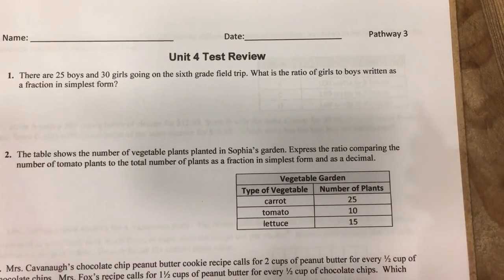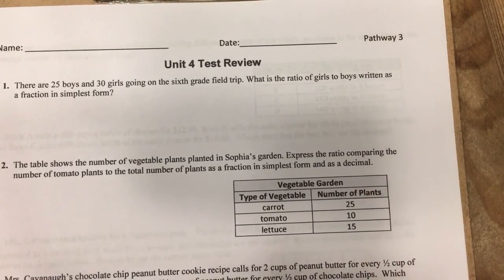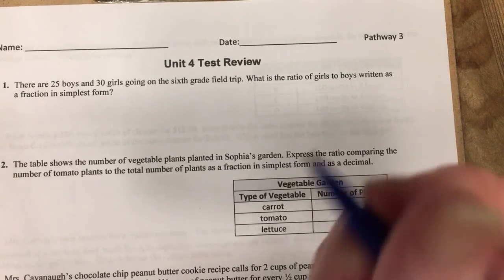This is the Unit 4 test review. Number 1. There are 25 boys and 30 girls going on the 6th grade field trip. What is the ratio of girls to boys written as a fraction in simplest form?